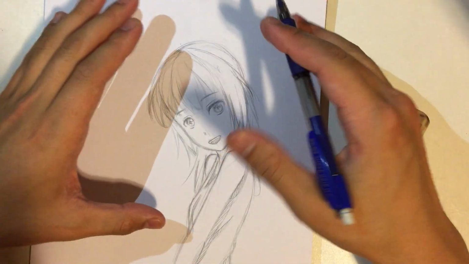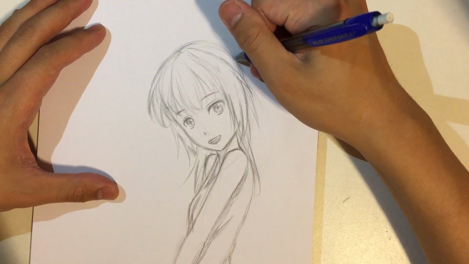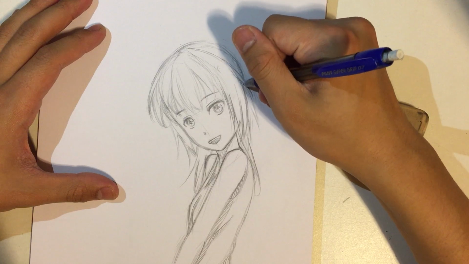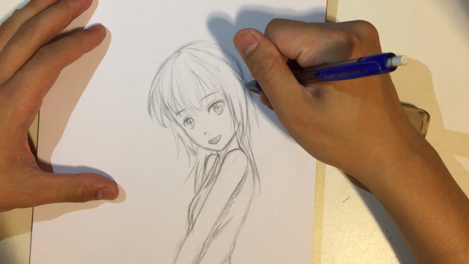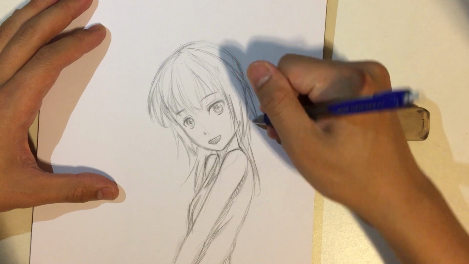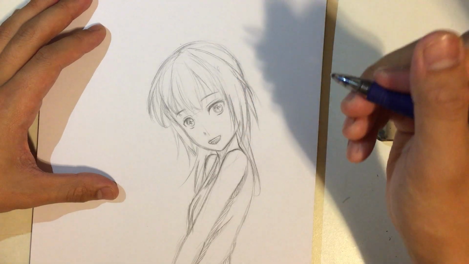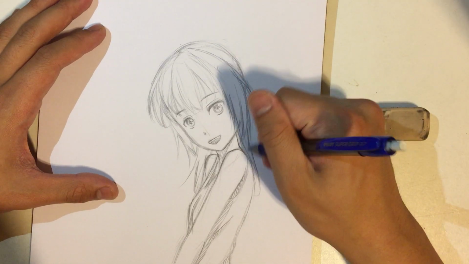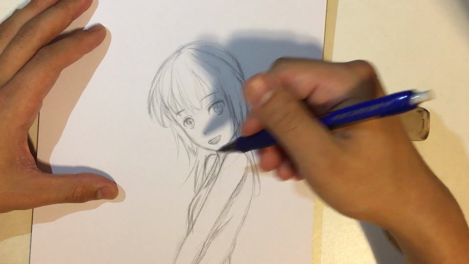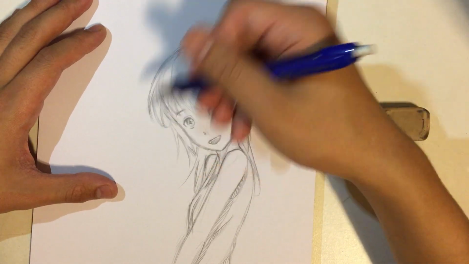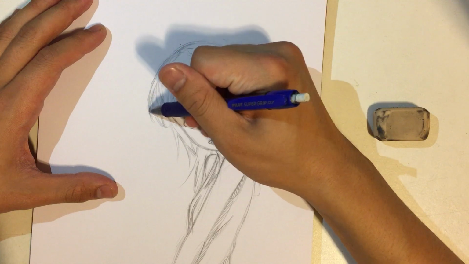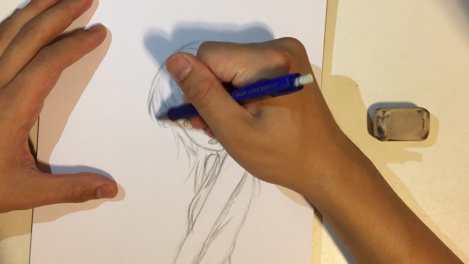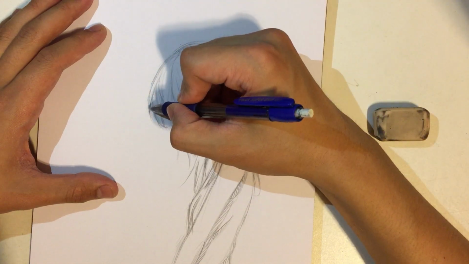So now you can see that I have a lot of what I call ghost lines, because I just randomly drew a lot of lines, as I've said before, and my job is kind of like to remove all the ghost lines, and then keep the correct ones.